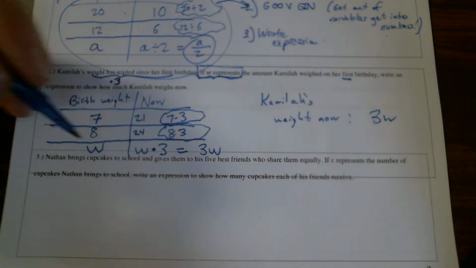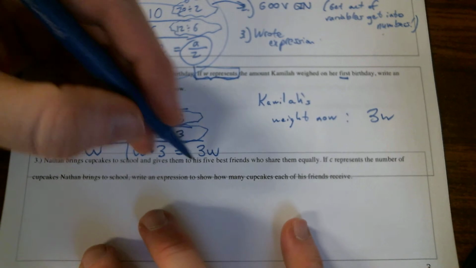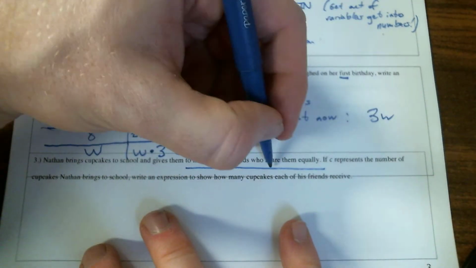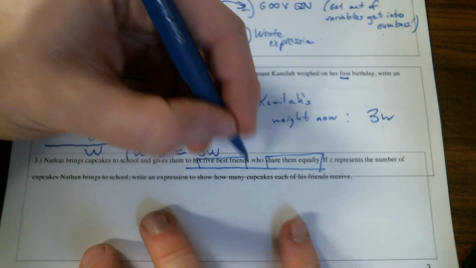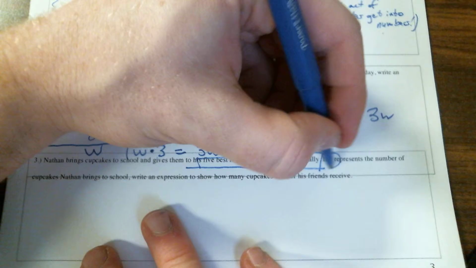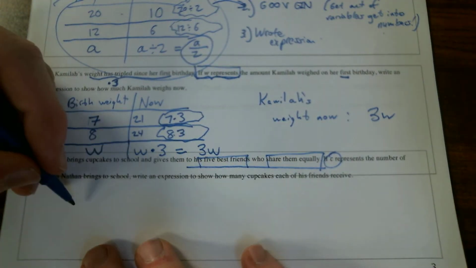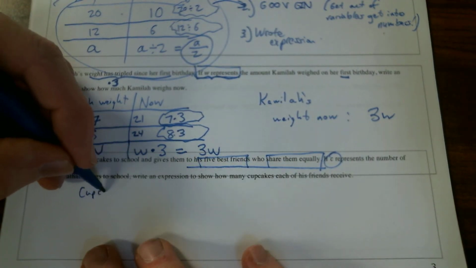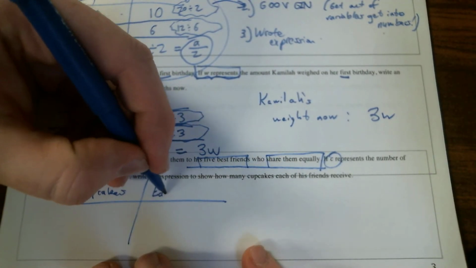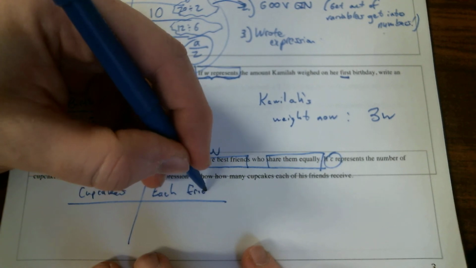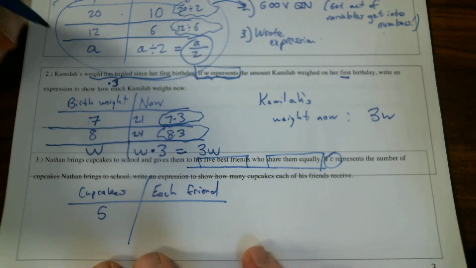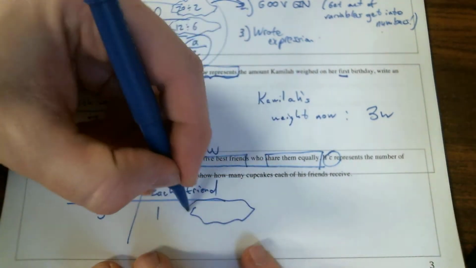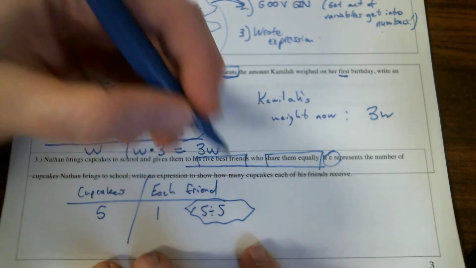All right, on this one it says that he brings these 5 cupcakes to school and he shares them equally with his 5 best friends. And C is the number of cupcakes he brings to school. So let's think about this. Cupcakes, and they're going to share them, right? Each friend, how much is each friend going to get? So obviously, if he brought 5 cupcakes, each friend gets 1. How did we figure that out? We're thinking 5 split into 5 parts.